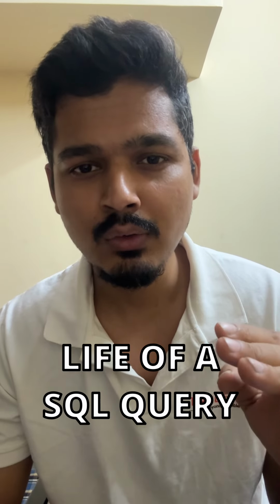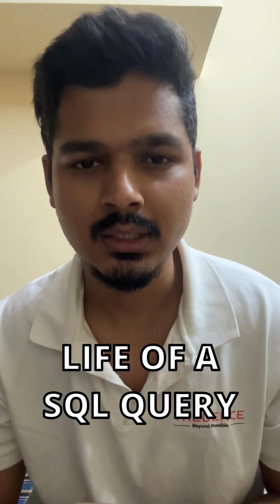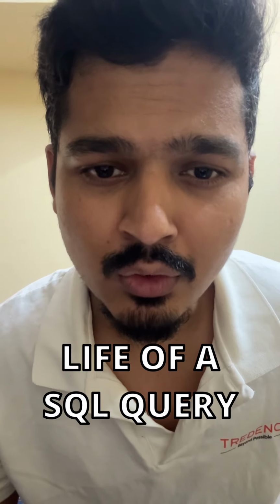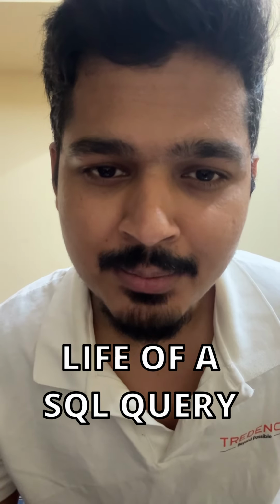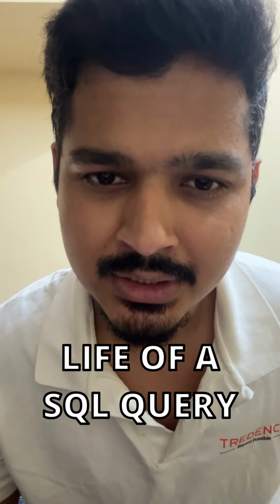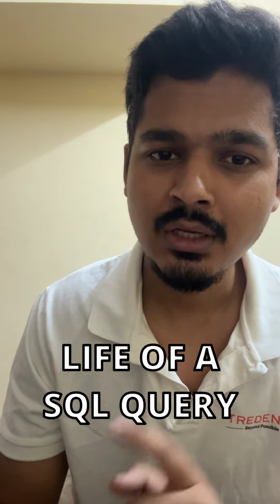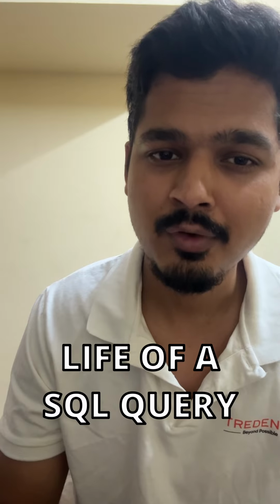First, your SQL query goes into a parser. It checks for syntax and semantics. It turns your code into an AST, an abstract syntax tree, a structured version that the system can understand. Think of it like a grammar check, but for SQL.